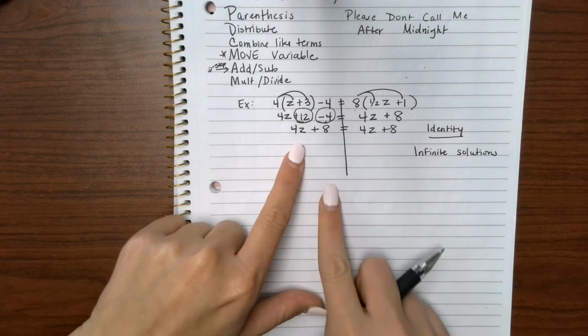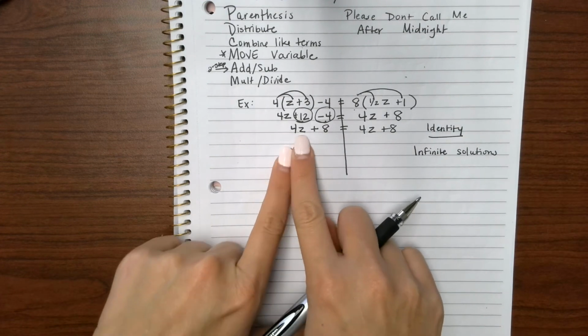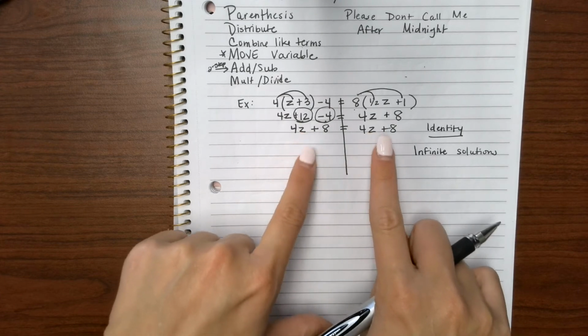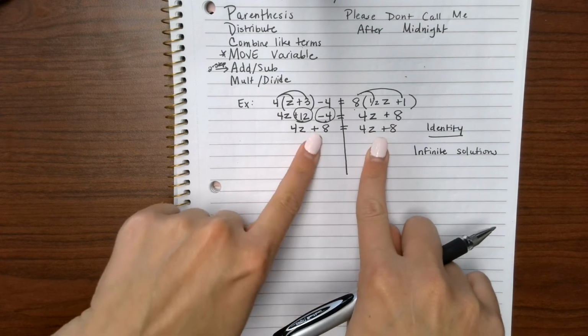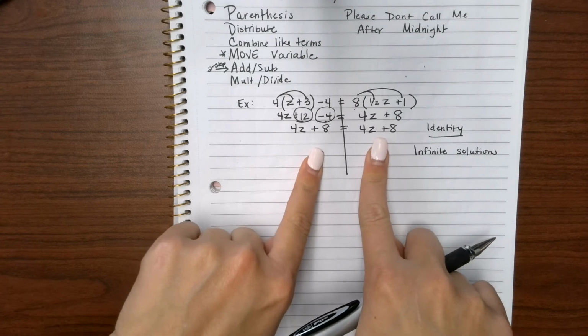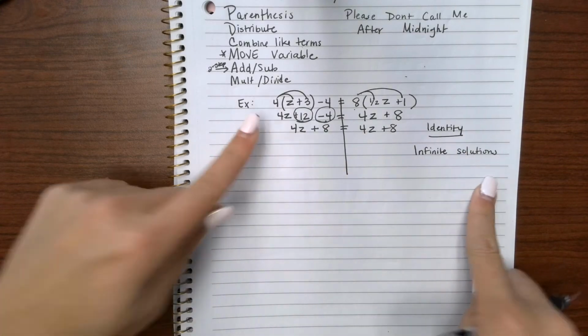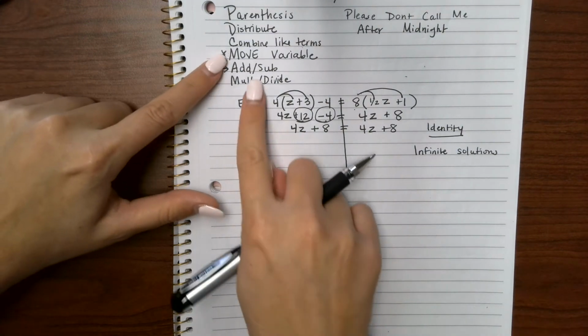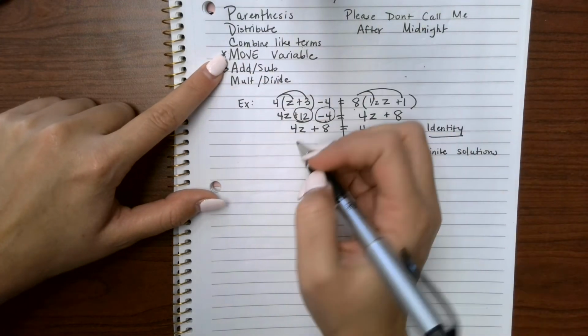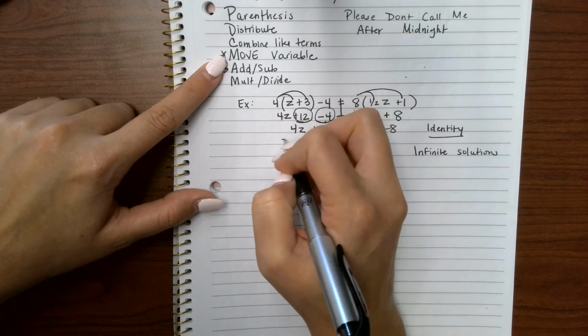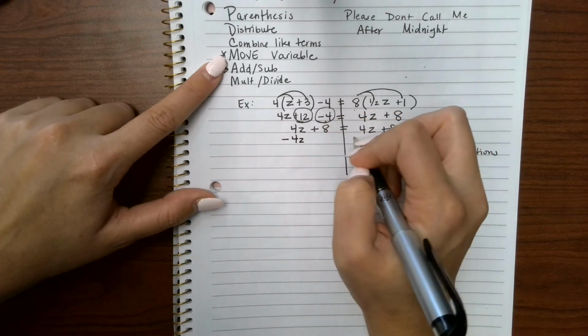So whatever you plugged in for z over here on this side, it's going to equal the same thing on this side because these are exactly the same. So if you have something like that, recognize automatically it's an infinite solution. You can stop right there and it's infinite solution. But if we tried to solve it, we would move a variable by subtracting one of the variables, so minus 4z.